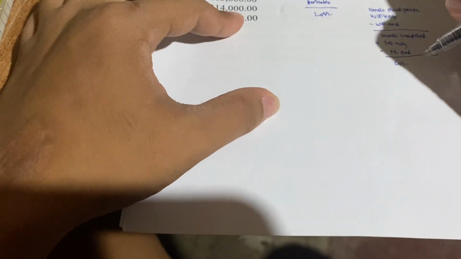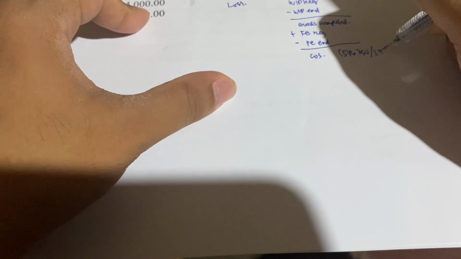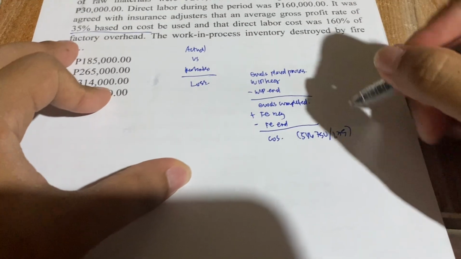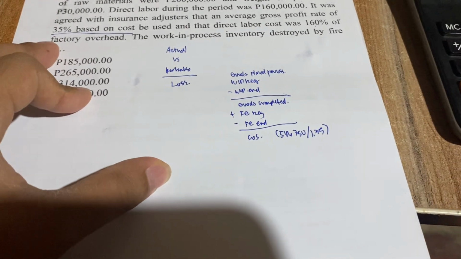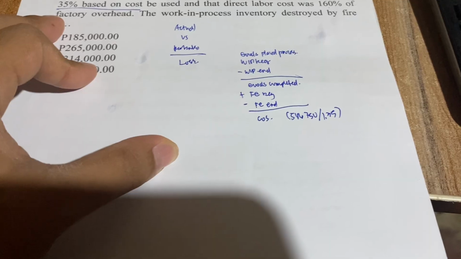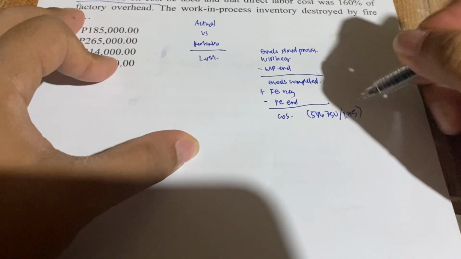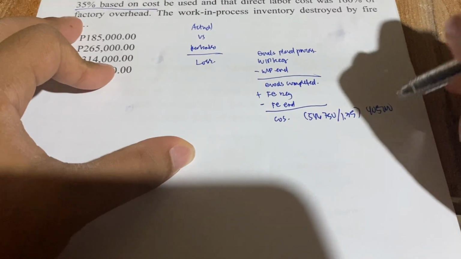So, that would be 546,750 divided by 1.35. So, sagot nito ay 546,750 divide 1.35. So, 405,000. Ito yung cost of sales, 405,000.